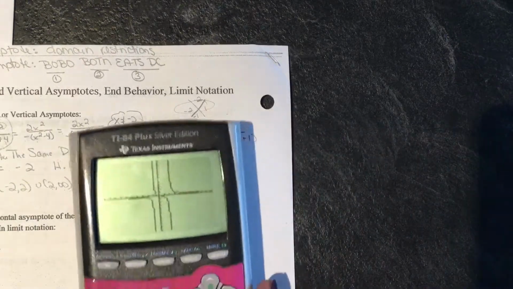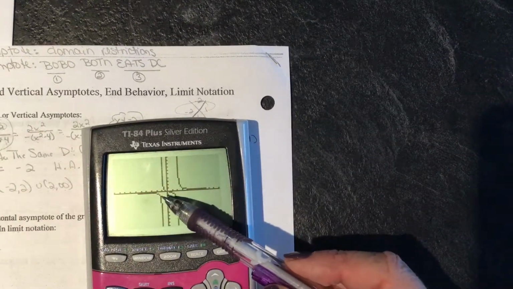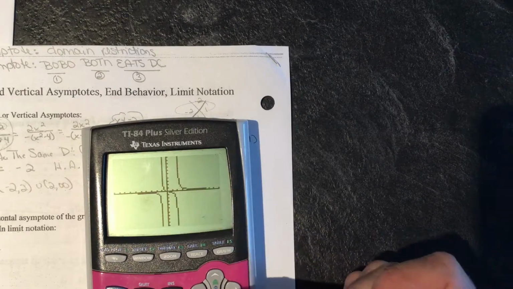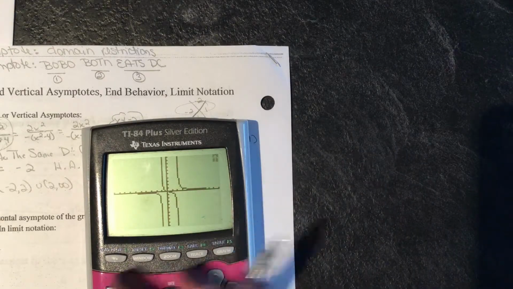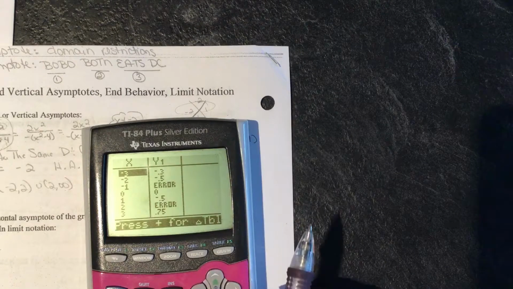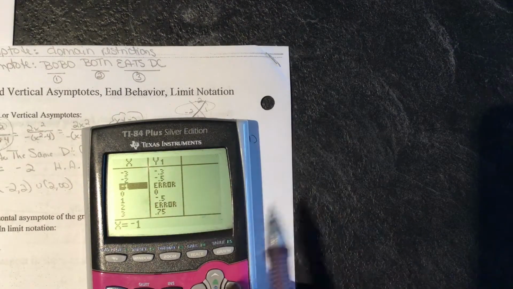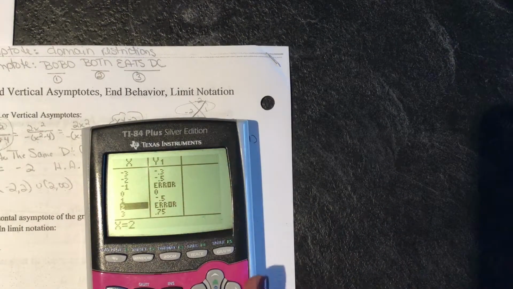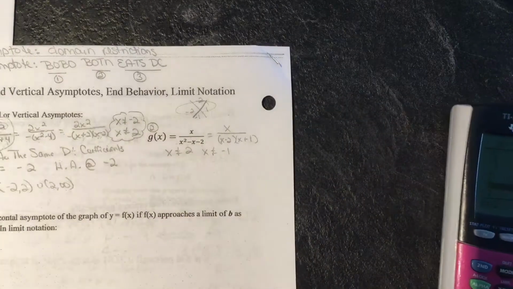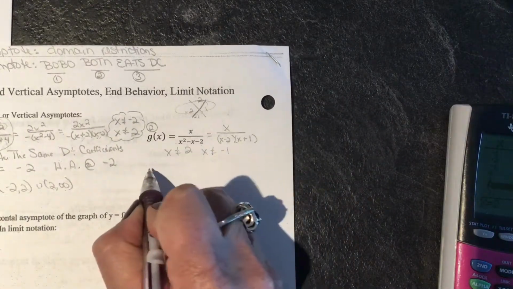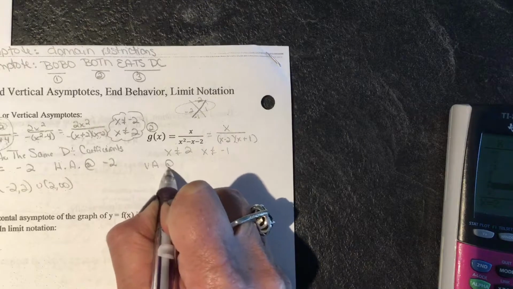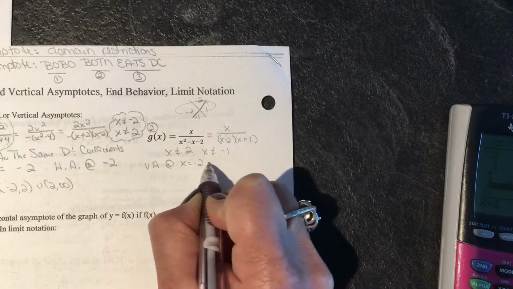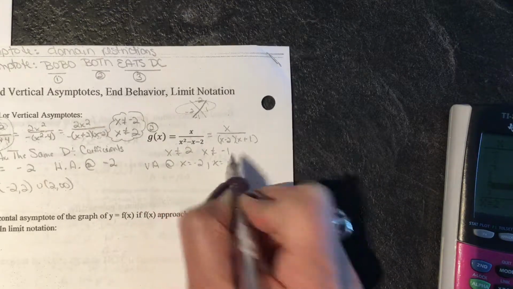That confirms my suspicion at -1 and 2 when I look at it graphically. And if I go to my chart, sure enough, -1 and 2 are where the errors occur. So I know that I have a vertical asymptote at x equals 2 and x equals -1.